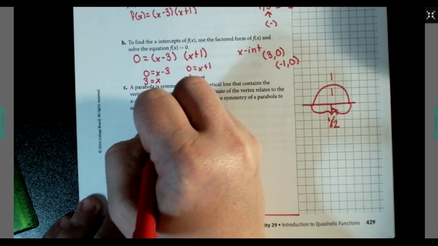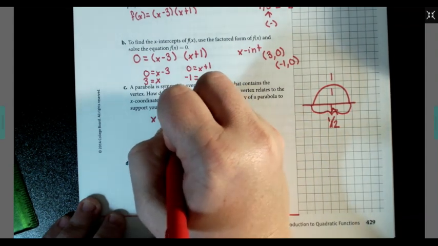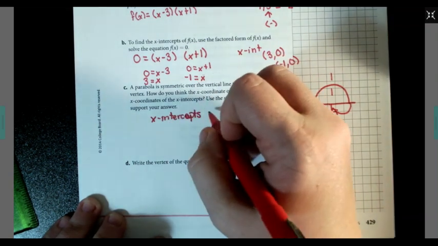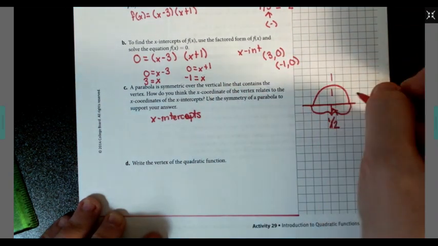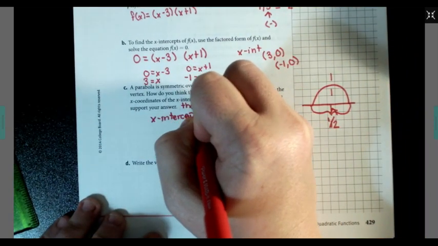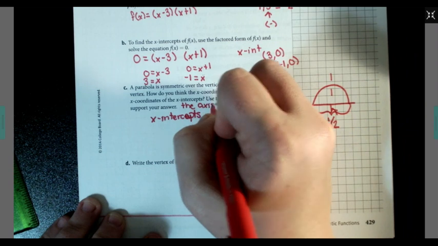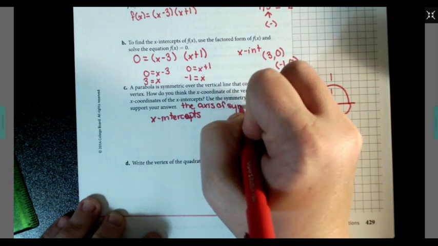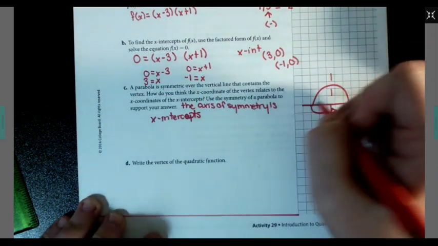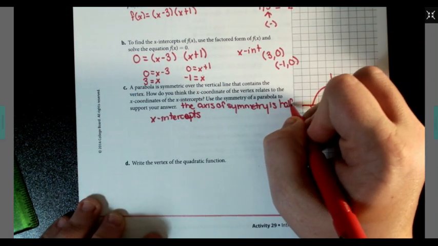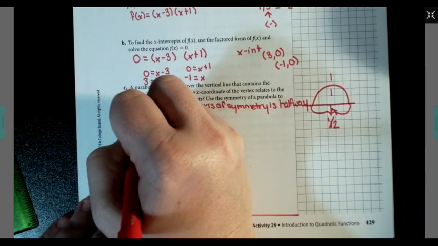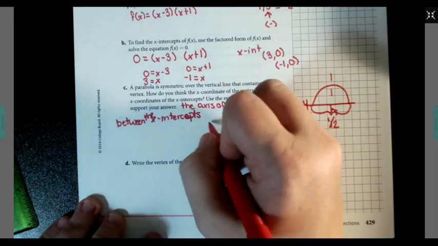So my x-intercepts... I should have said my axis of symmetry. The axis of symmetry is halfway between the x-intercepts.